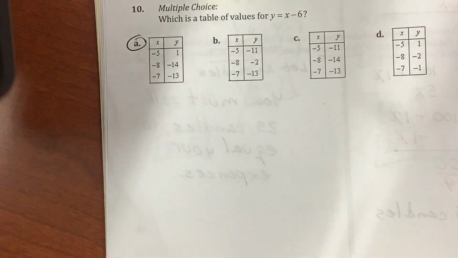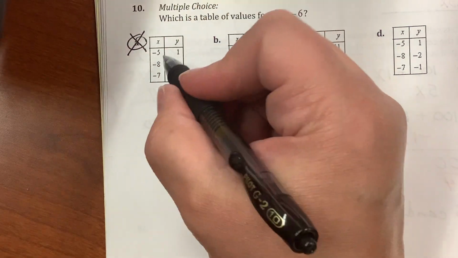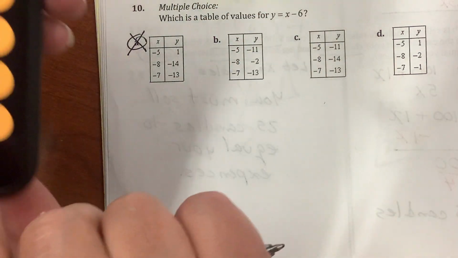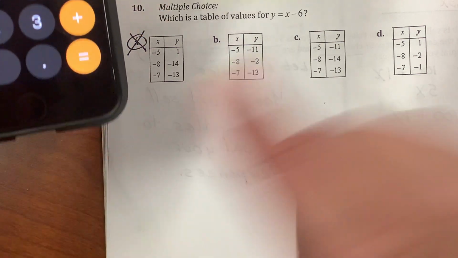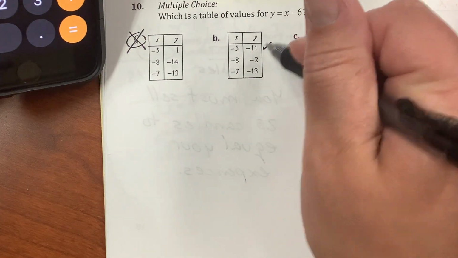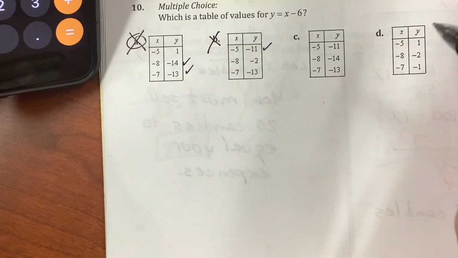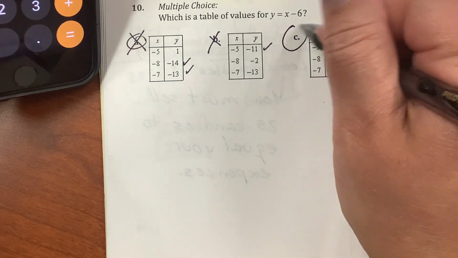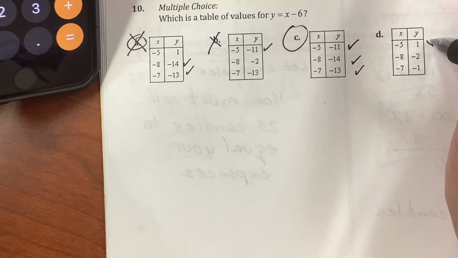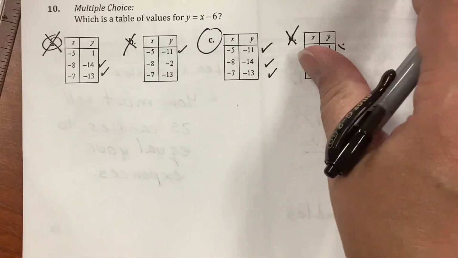And how about this one? Wait, no, this one didn't work. Oh, goodness gracious. -5 minus 6. I did that one, first one wrong. -5 minus 6 is -11. It works here. But I already know this one was good and this one was good, so that's wrong too. That's good. That's good. That's good. This one works. That's wrong. Hey, that wasn't so horrible at all.